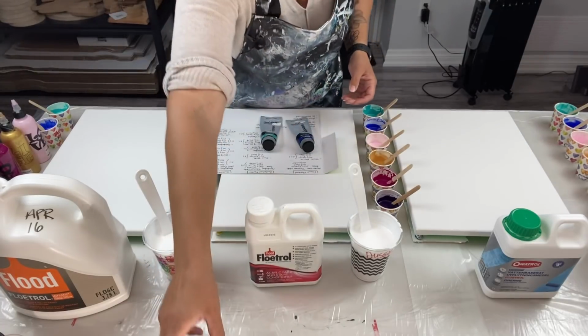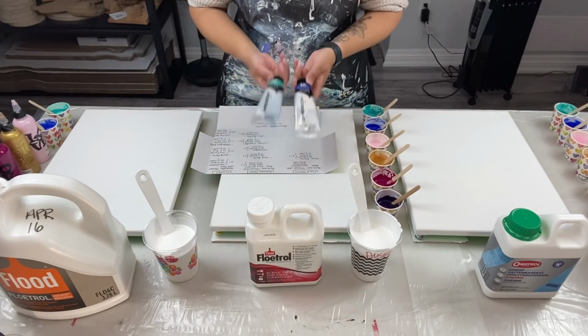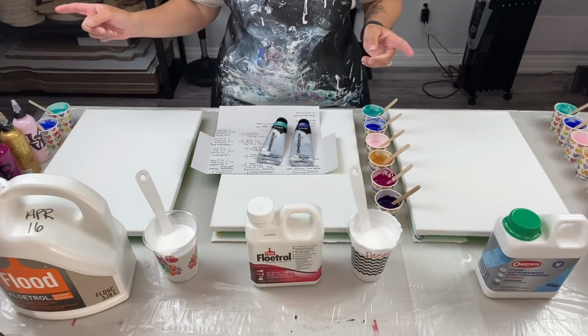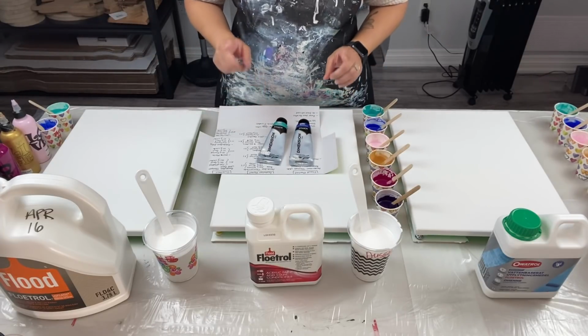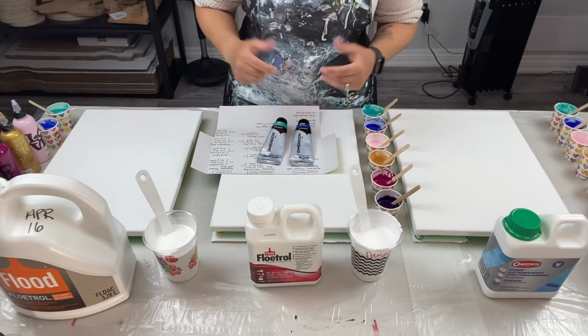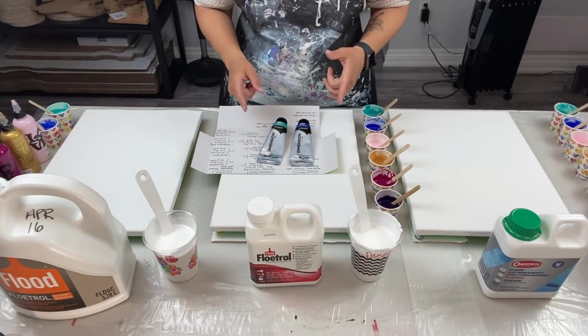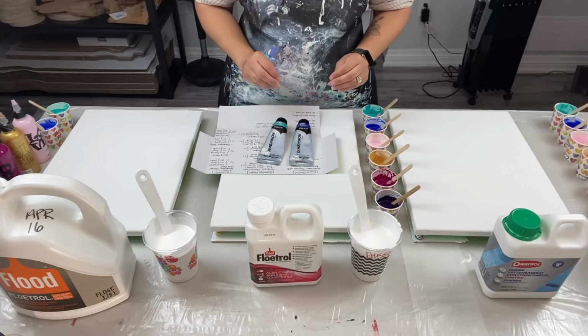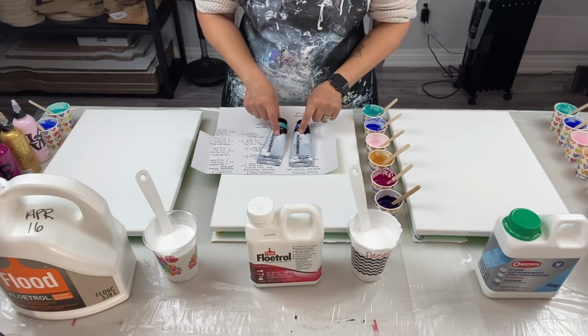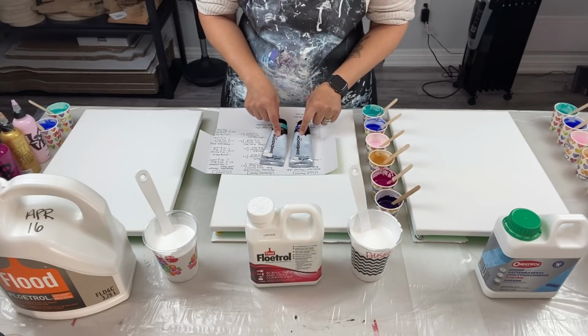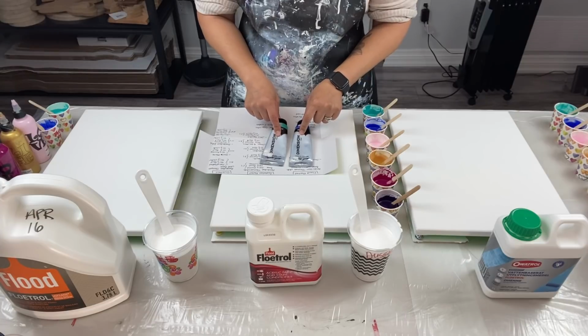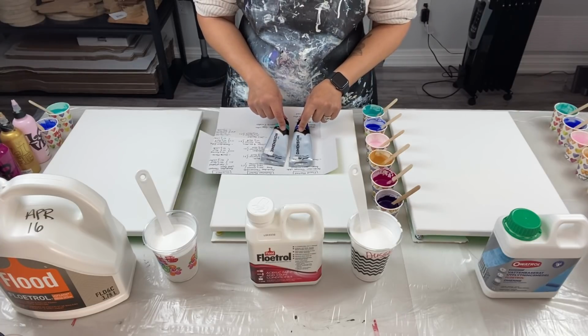And as I mentioned, I used Mont, I used Amsterdam, and I also used Winsor and Newton because, again, I'm pretty sure that is a paint brand a lot of you can get. For those of you in Canada, I hear Mont, obviously they sell it on Amazon, I think, and I know HomeSense sells it.